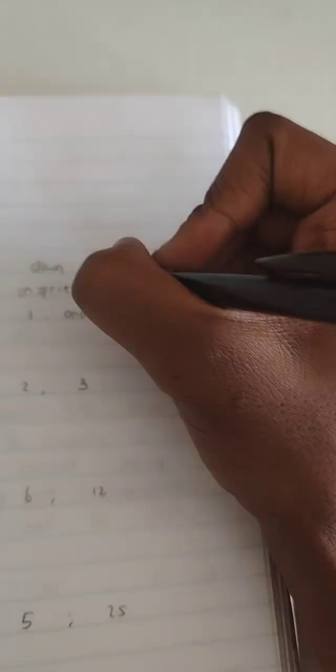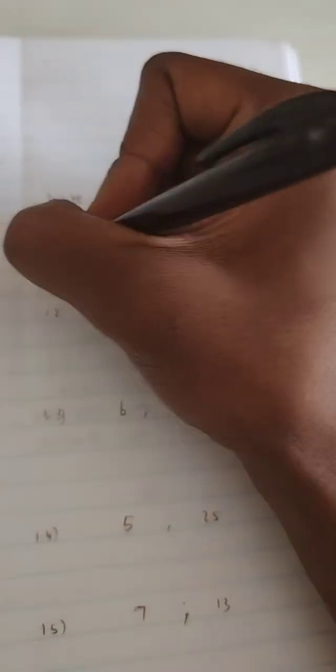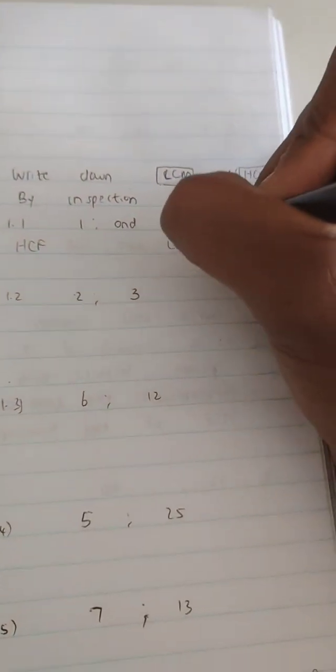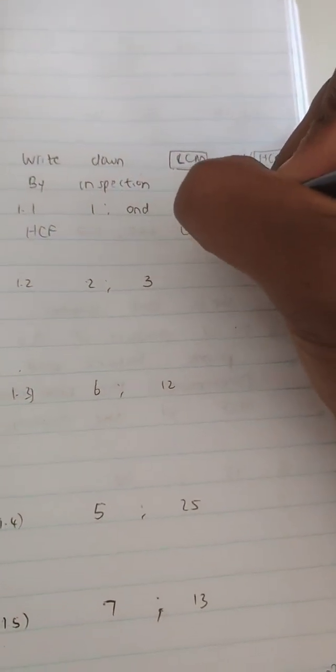Let's take this one step at a time. Remember, LCM means lowest common multiple, and HCF means highest common factor. I want you to tell me the highest common factor and the lowest common multiple of 1 and 5. Let's start with the highest common factor.